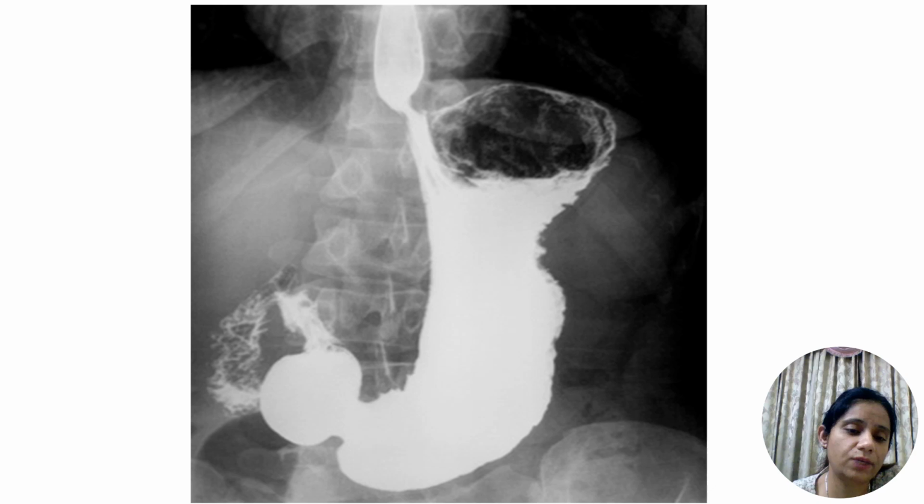Then the pylorus will end into the first part of the duodenum over here, which will further continue with the second and third parts of the duodenum. So this study is done till the first or initial part of the duodenum. Over here we can see this region, which is triangular in nature, and this is also known as the duodenal cap.